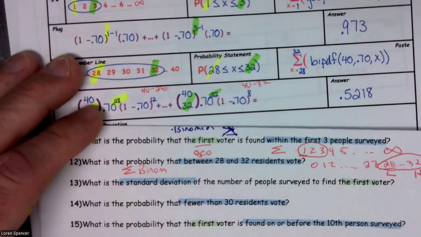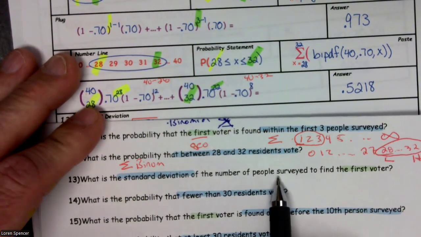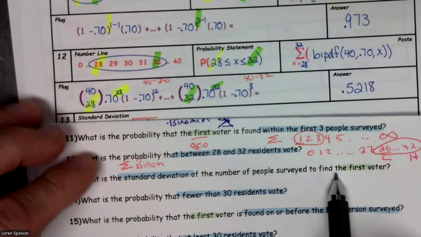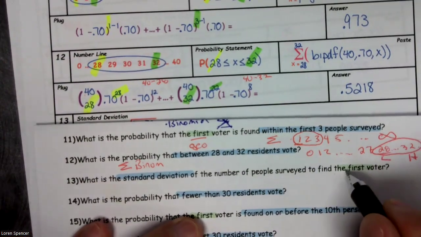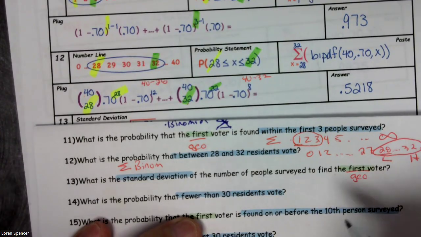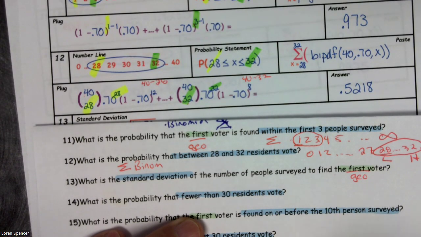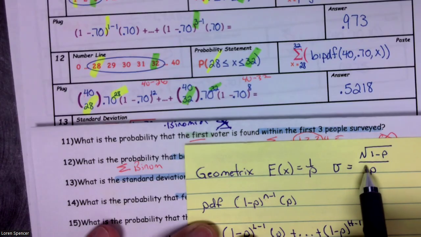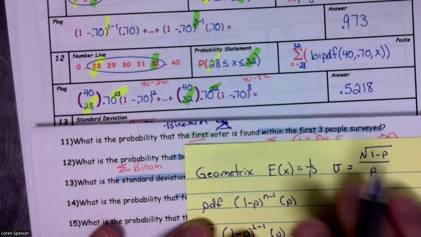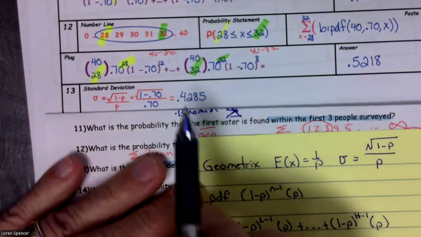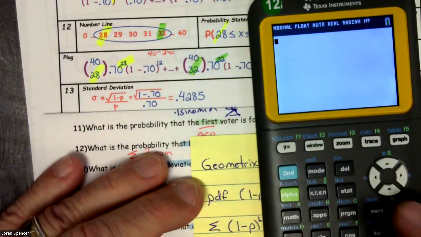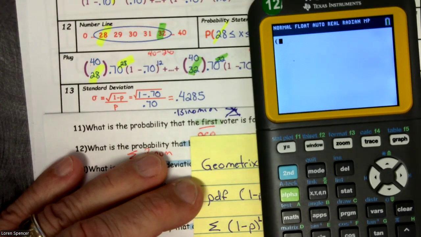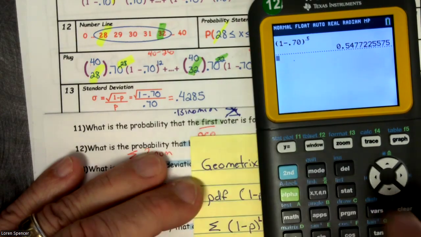Okay, next thing. Number 13, what's the standard deviation of the number of people surveyed to find the first voter? Ooh, first. That tells me we're looking for the geo. So I need a geo, but I need the standard deviation. Well, what's the standard deviation formula? The standard deviation formula is square root of 1 minus p over p. And in this case, parentheses 1 minus 0.70, close parentheses, raise it to the half power, and divide by the 0.70.